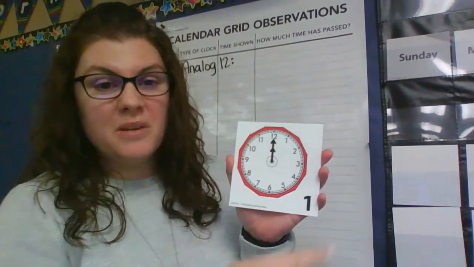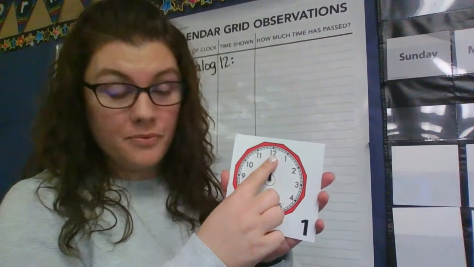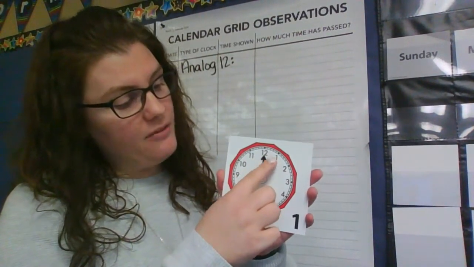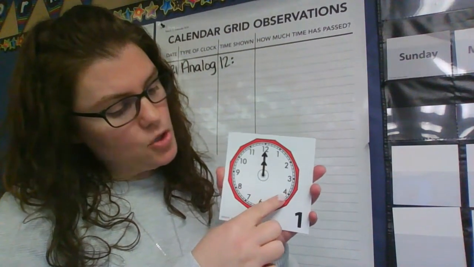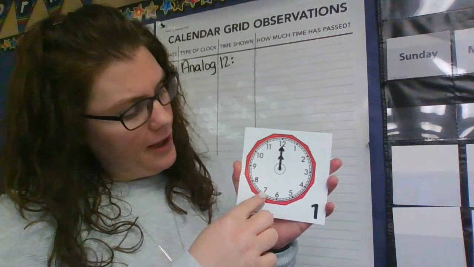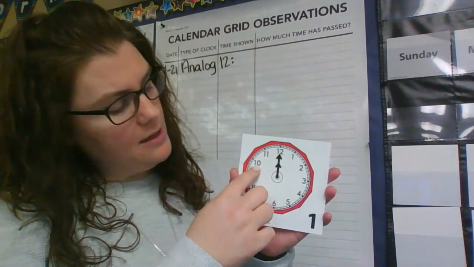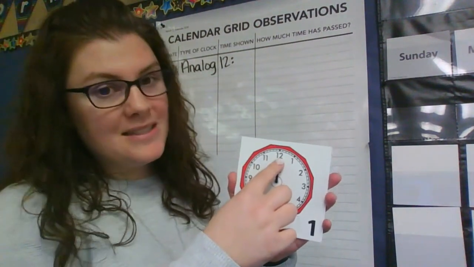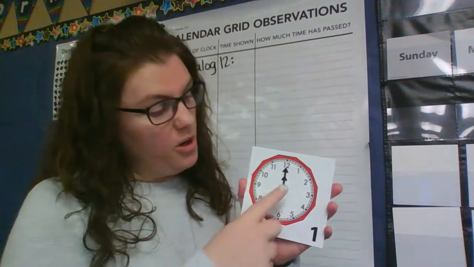So let's count our minutes by 5. Are you ready? Starting at 12. This is basically like saying that we're at 0. So starting at 0, counting by 5. 5, 10, 15, 20, 25, 30, 35, 40, 45, 50, 55, 60. So when we get to 60 minutes, we start a new hour. Every 1 hour has 60 minutes.